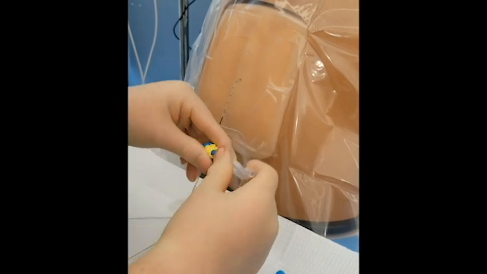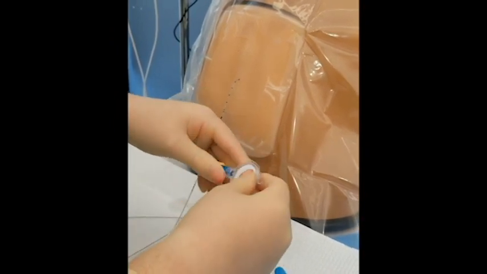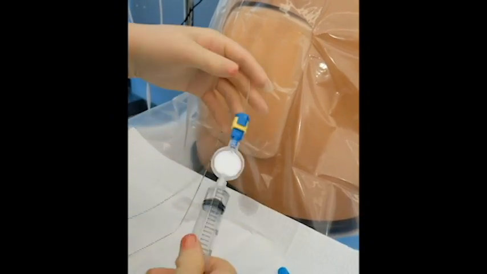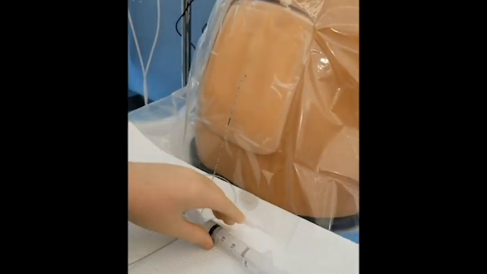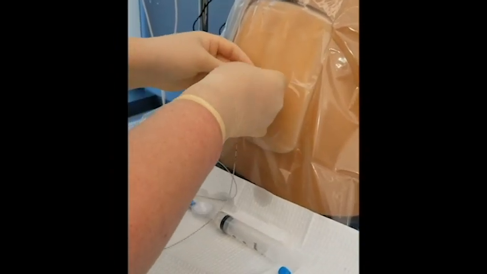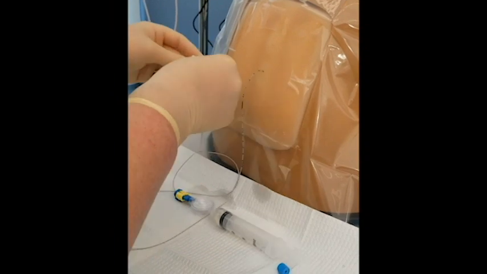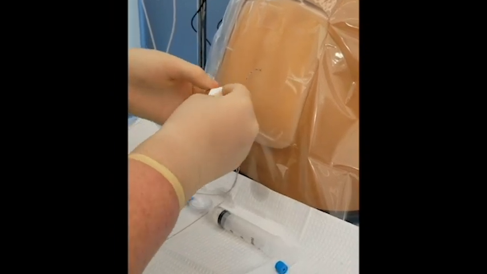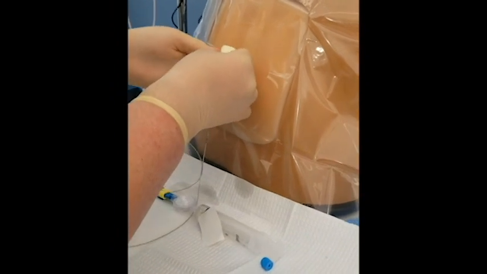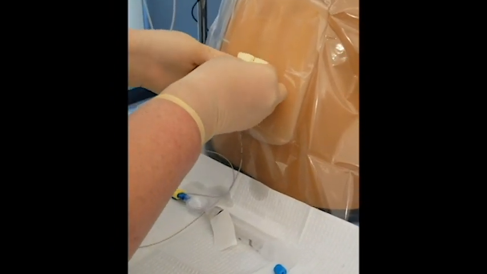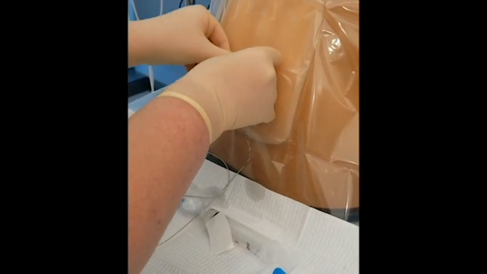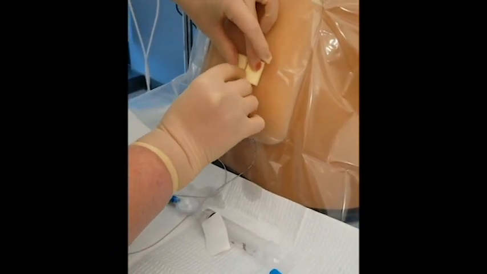You may inject the bolus dose of local anesthetic while they are sitting up, or you can wait until the patient is laying back down. This is usually about 12 milligrams of 0.2% ropivacaine or 0.25% bupivacaine. Go ahead and secure your catheter. This can be done many different ways, so just find a way that works best for you.